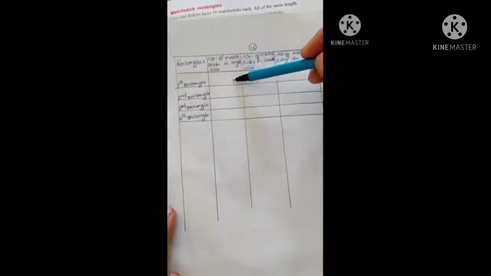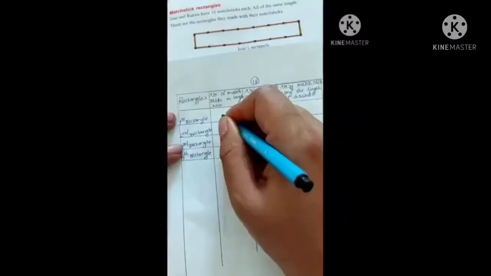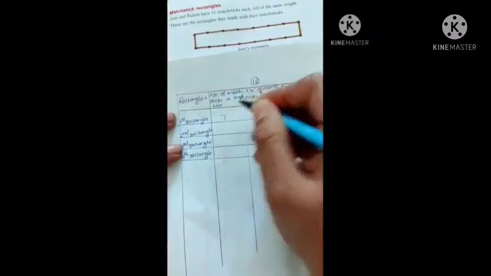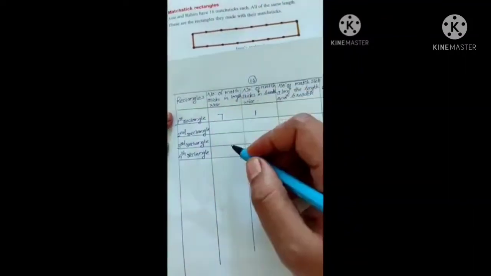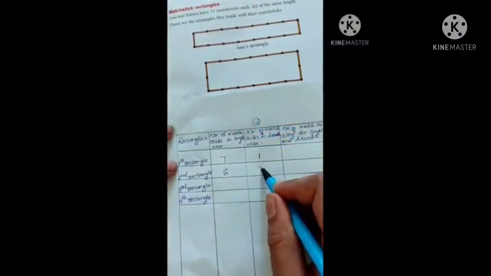This is the table. Number of matchsticks lengthwise, number of matchsticks breadthwise, number of matchsticks along the length and breadth. In the first rectangle, we can see 7 matchsticks long and 1 matchstick wide. So 7 matchsticks lengthwise and 1 matchstick breadthwise. In the second rectangle, 6 matchsticks lengthwise and 2 matchsticks breadthwise.